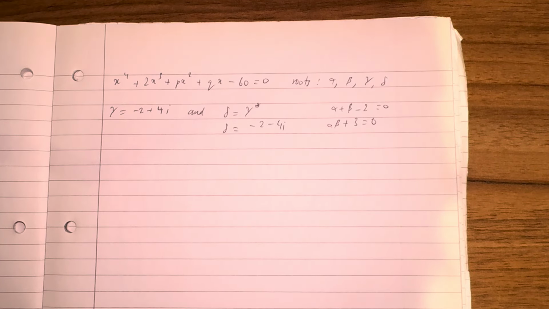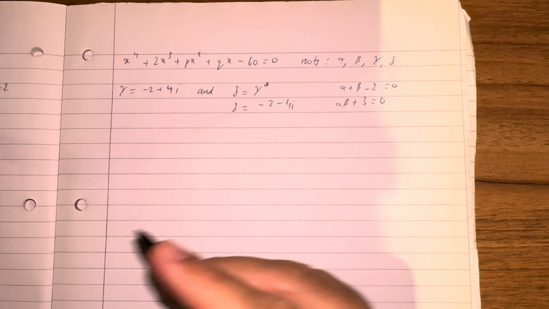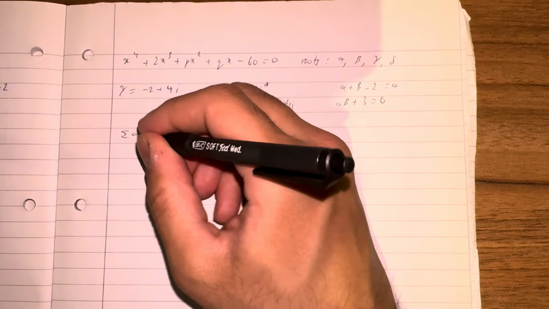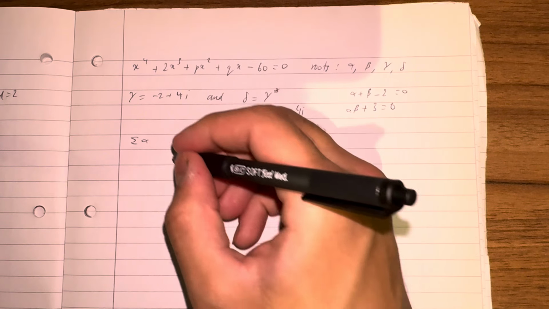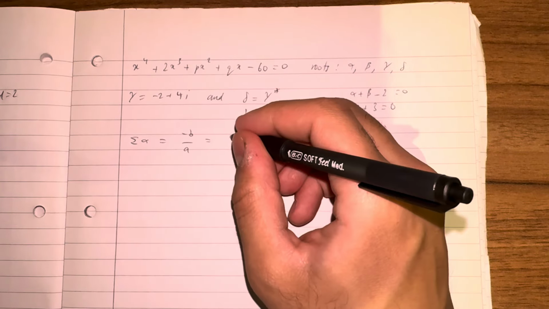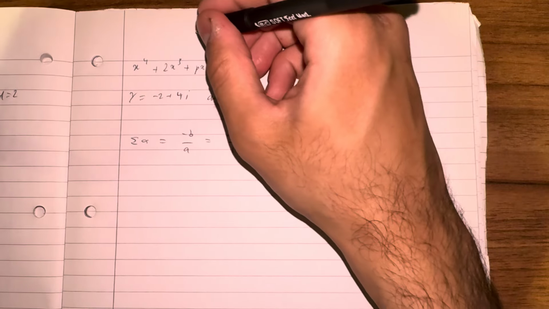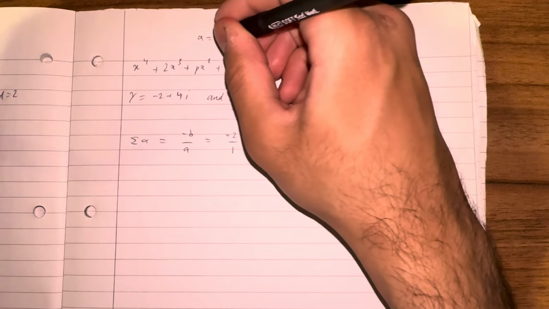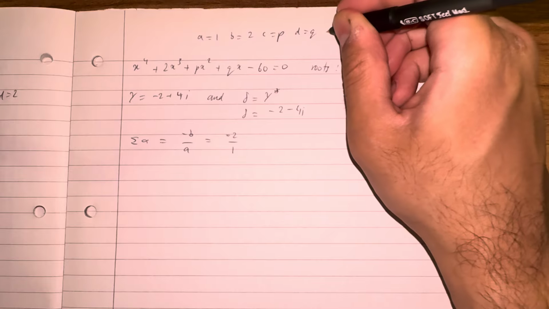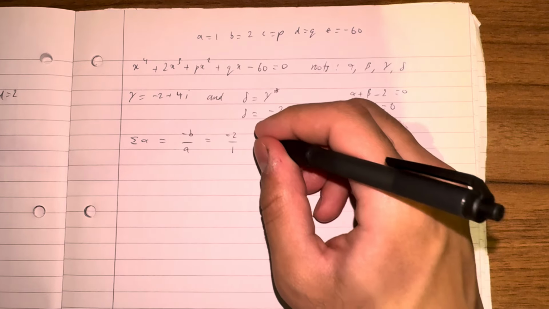So I'm going to show you a new notation for how you can write out your expressions so that you don't have to spend time writing out all of the different combinations. So we can say that the sum of alpha, where this is just the sum of all the individual roots, is equal to minus b over a, and this is equal to minus 2 over 1. So let me start by just writing out the coefficients. So a is equal to 1, b is equal to 2, c is equal to p, d is equal to q, and e is equal to minus 60. So you can see here that minus b over a is equal to minus 2 over 1, or just minus 2.